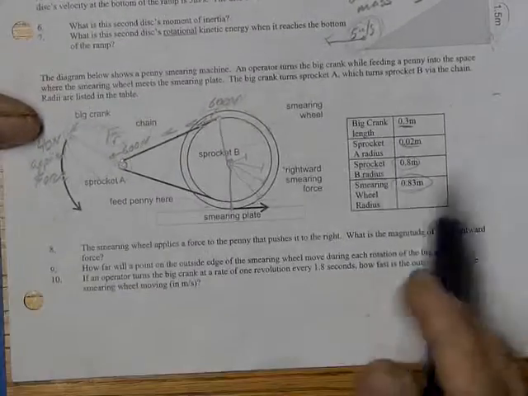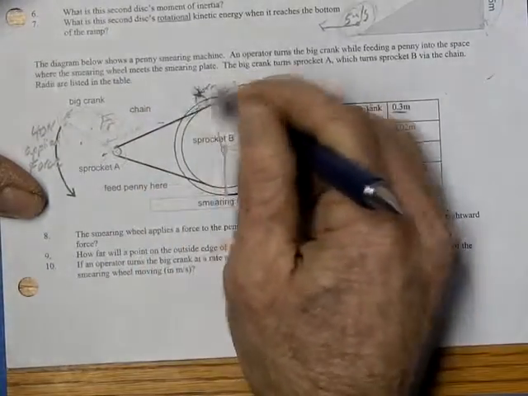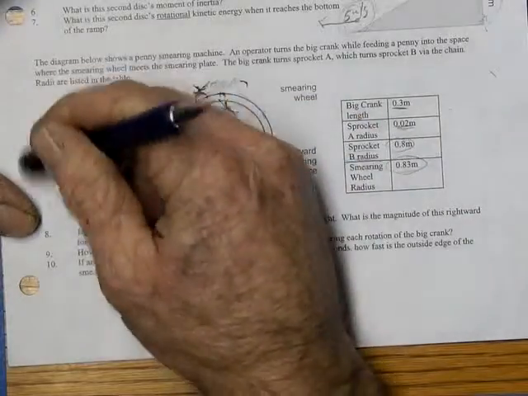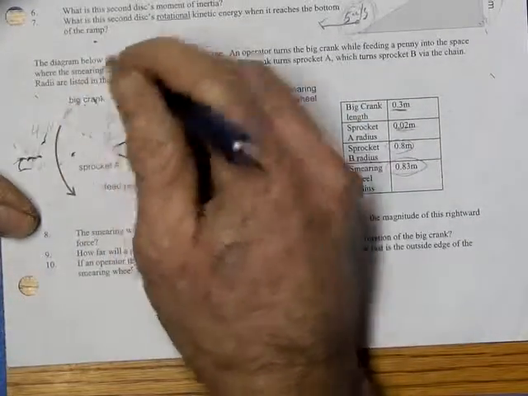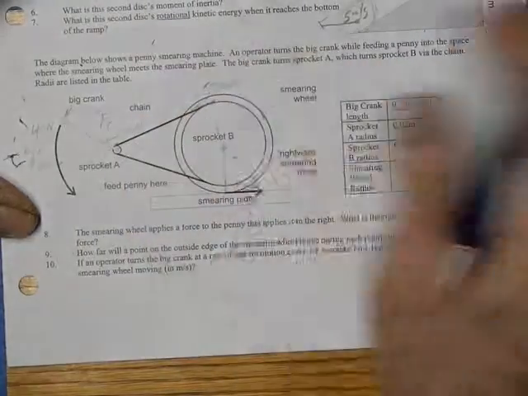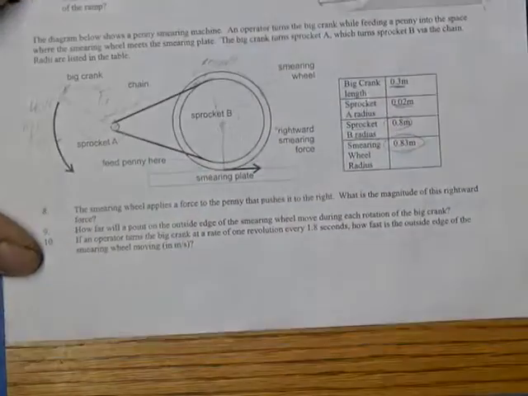Number 9 and 10. It's the same picture as the one we used in number 8, but now we're trying to find out how far things are moving and how fast points are moving. This does not directly relate to torque or force. We're just finding out speeds and distances.